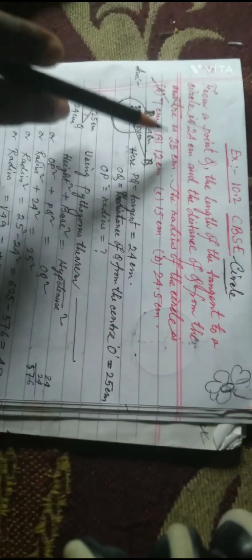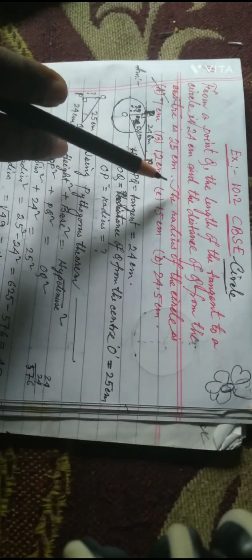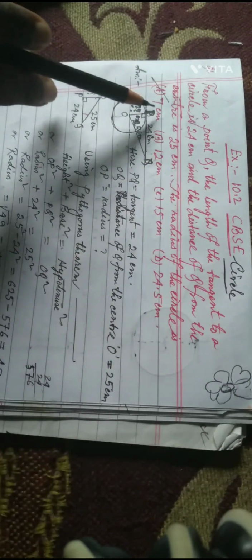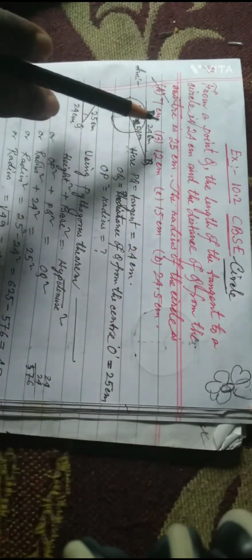From a point Q, the length of the tangent to a circle is 24 centimeter and the distance of Q from the center is 25 centimeter. The radius of the circle is this, either this.